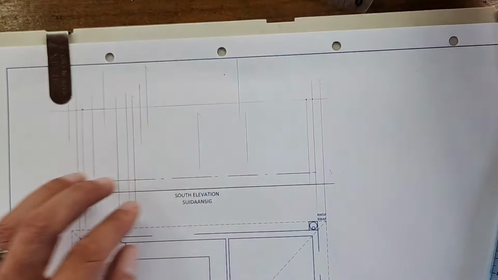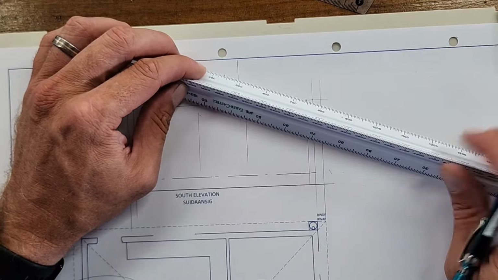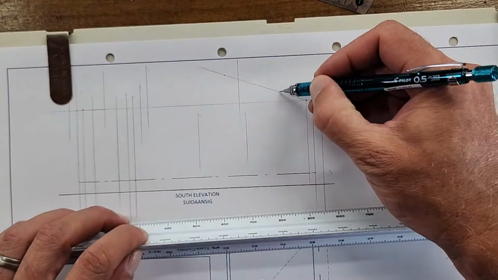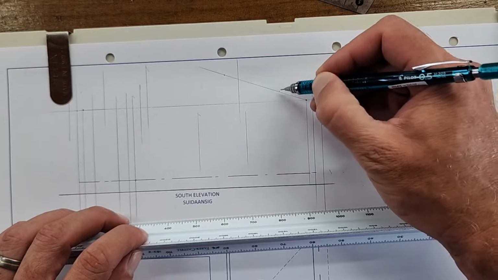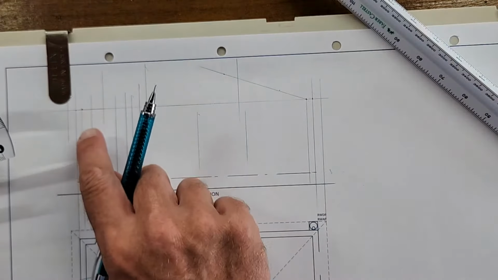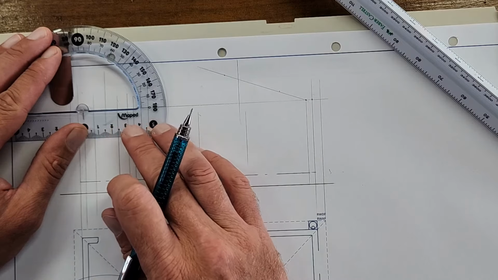That's a 20. Let's do a construction line. This is the bottom of the actual roof truss there. That's the bottom of it. And the other one runs all the way from this end. 20 degrees.